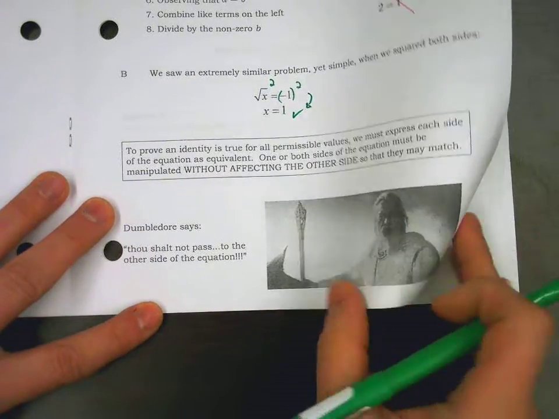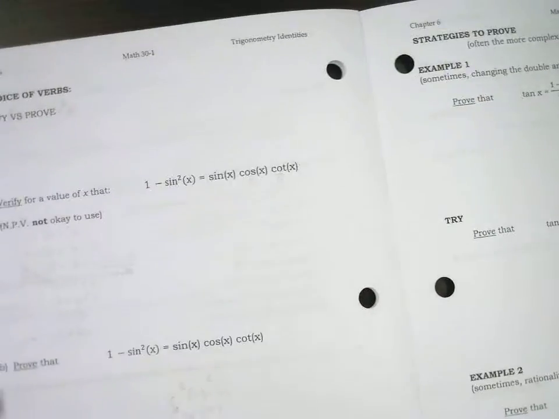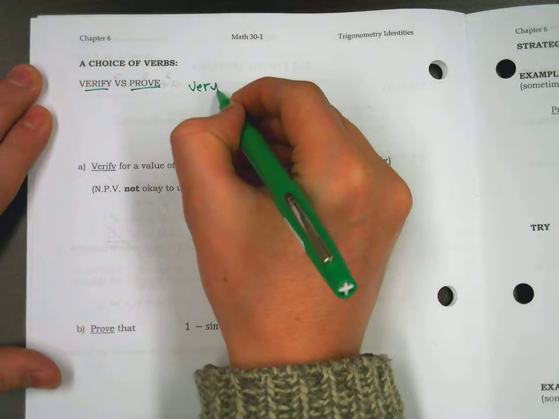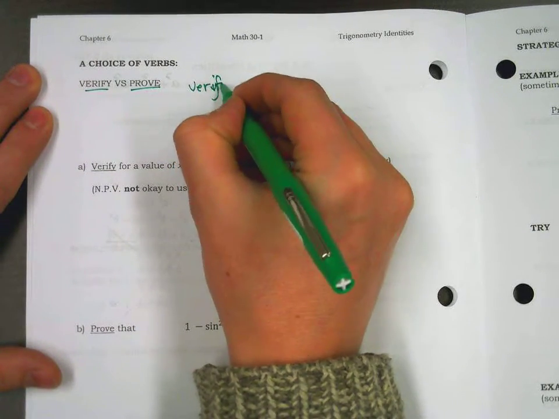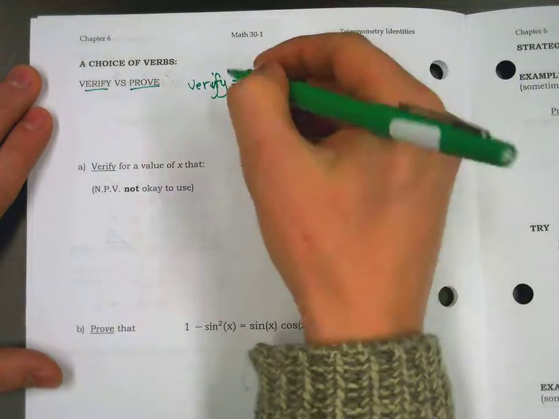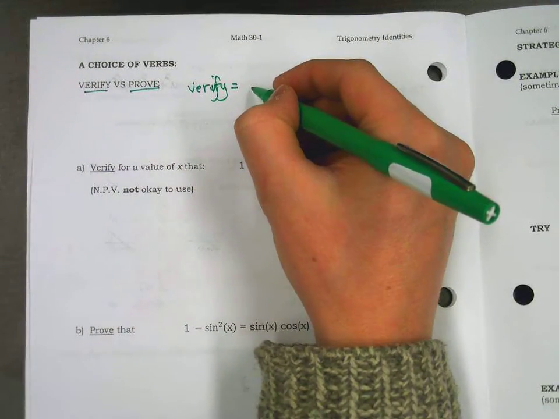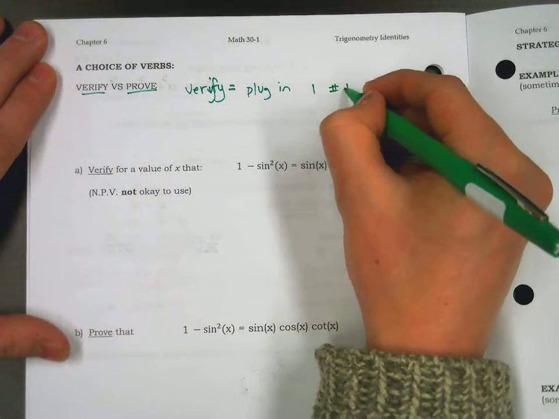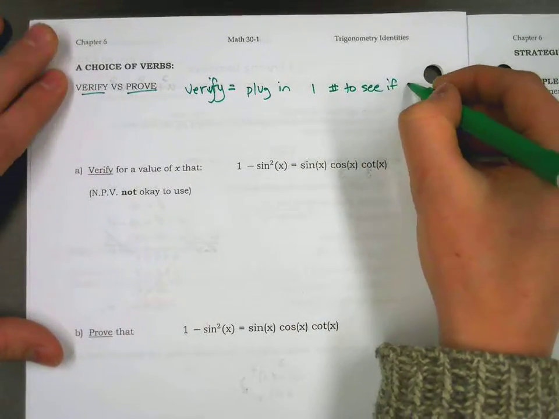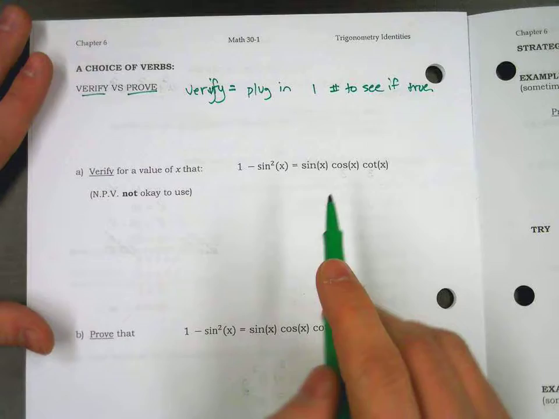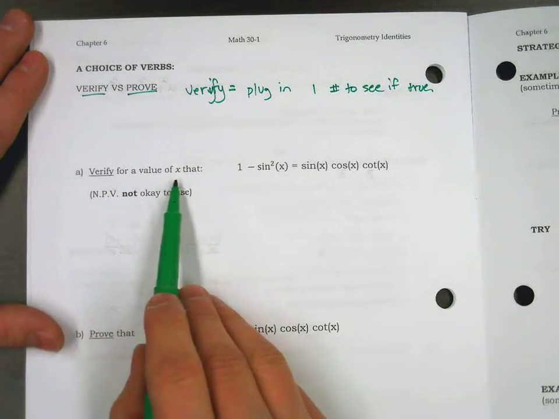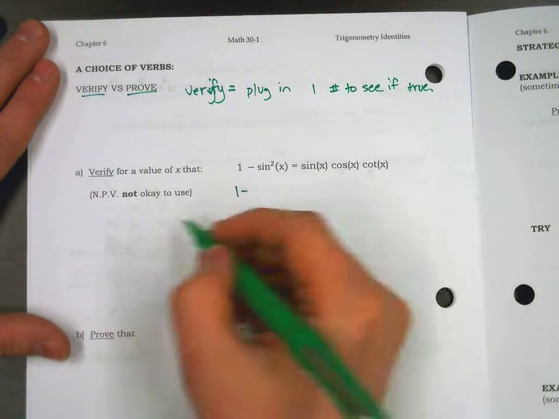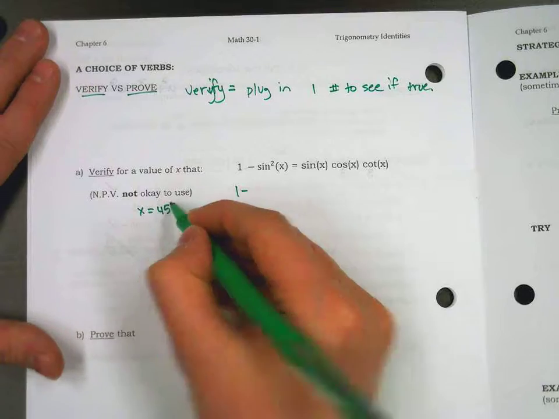It's deep. Again, a choice of verbs. Verify versus prove. Verify, we talked about last day. Apologies. Verify, we said, is where you inductively plug in one number to see if something is true. So in an example like this below, I could say verify for a value of x to see if it's true. So arbitrarily, I'm going to try x equals 45 degrees.